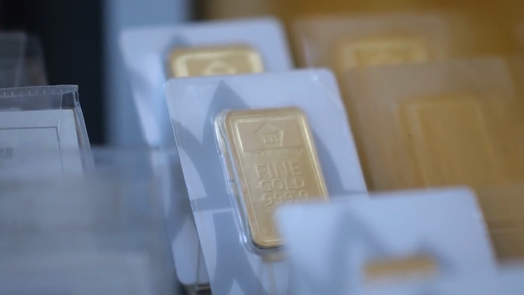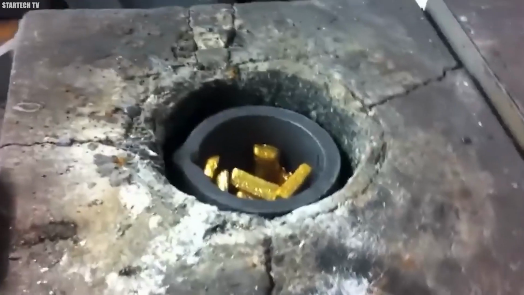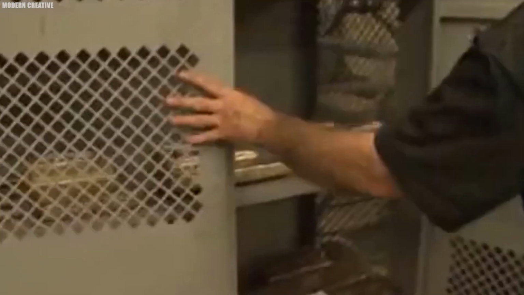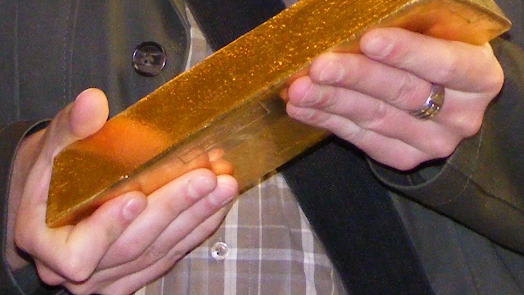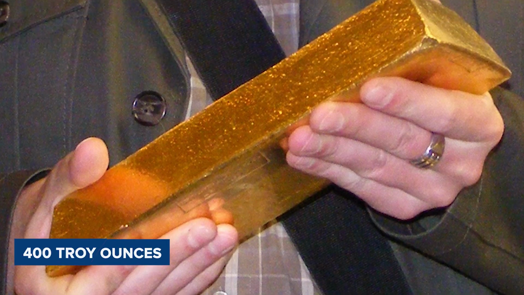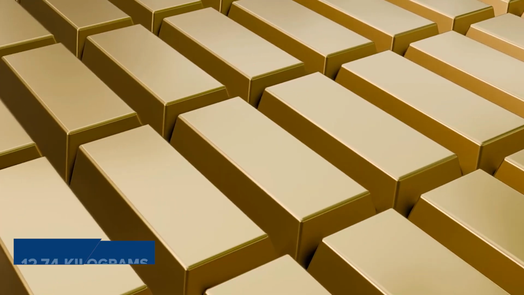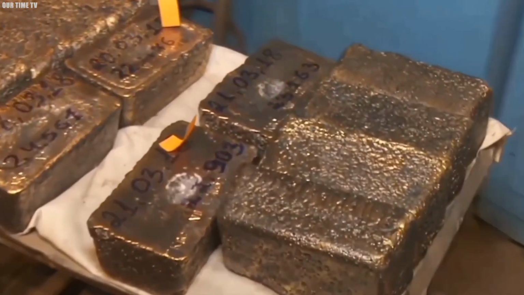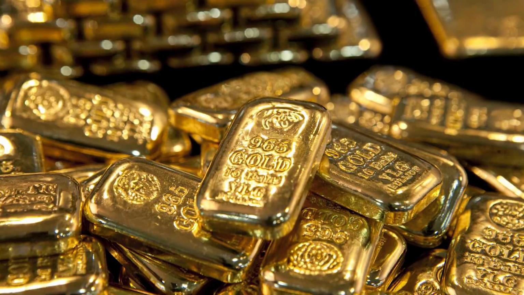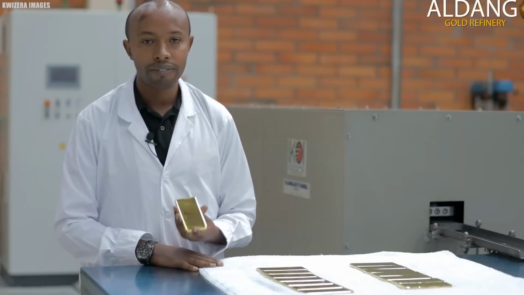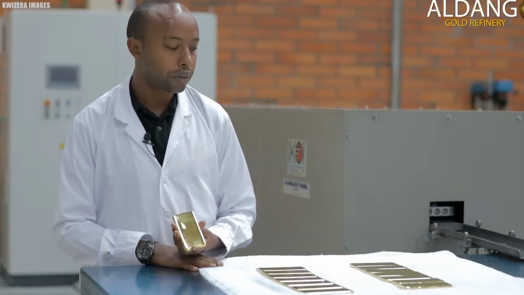Creating gold bars isn't just about melting and pouring. It's a meticulous process that demands an exceptional level of accuracy. Each bar must meet stringent criteria for weight and dimensions. For example, standard gold bars typically weigh 400 troy ounces, approximately 12.4 kilograms, but smaller denominations like 1 kilogram bars are also common. The length, width, and thickness of each bar need to conform to specific standards to ensure uniformity. 100 grams, 500 grams.